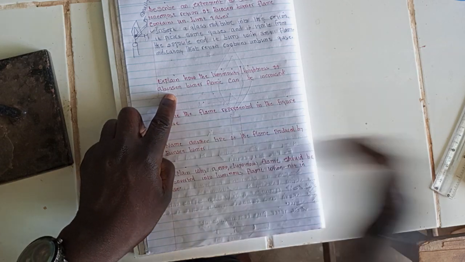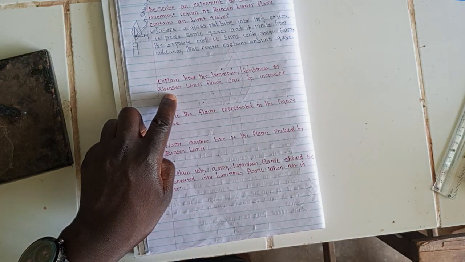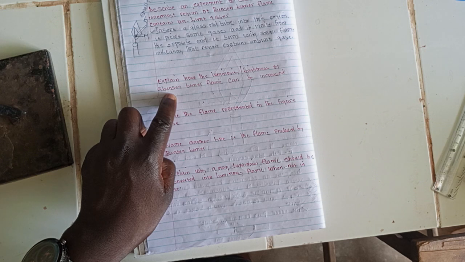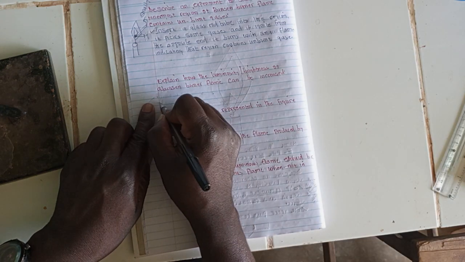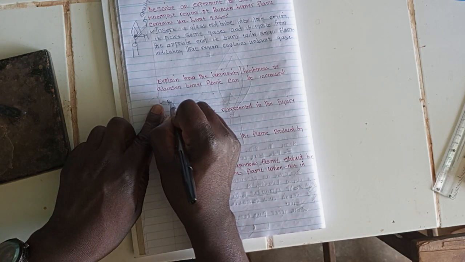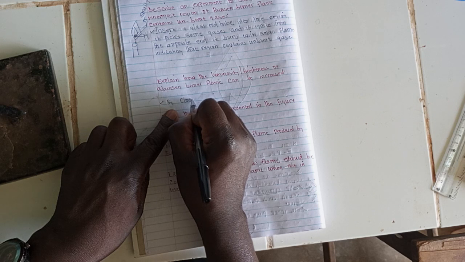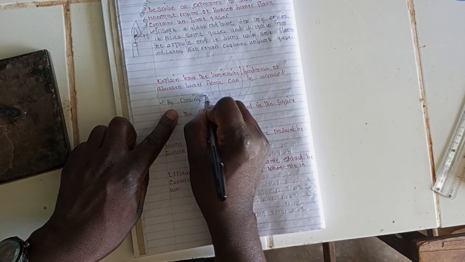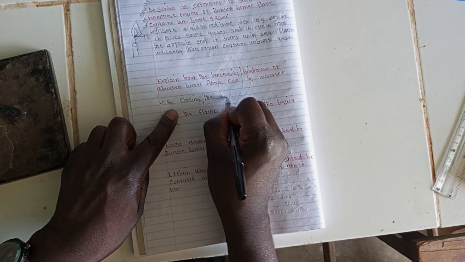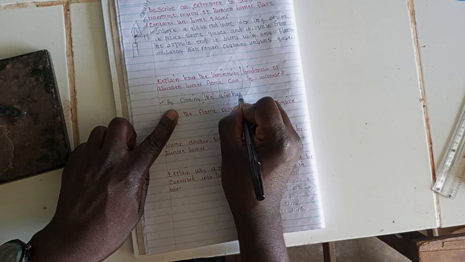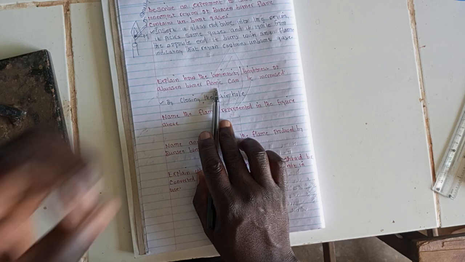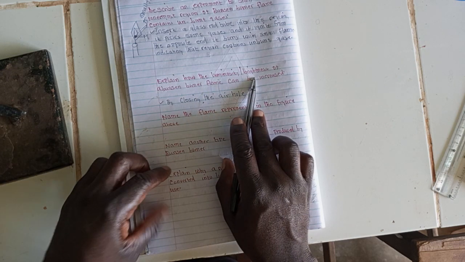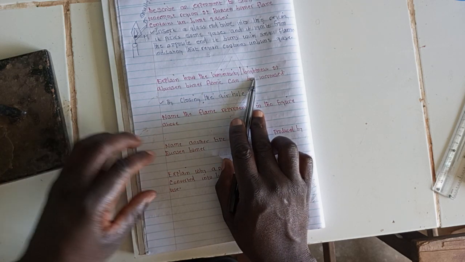So by closing the air hole, the luminosity of the flame can be increased. That is how you can increase the brightness or the luminosity of the flame.